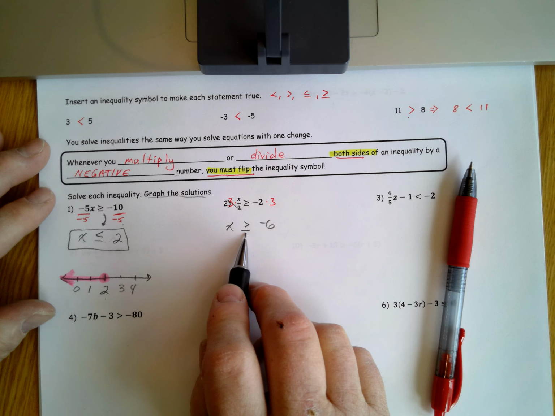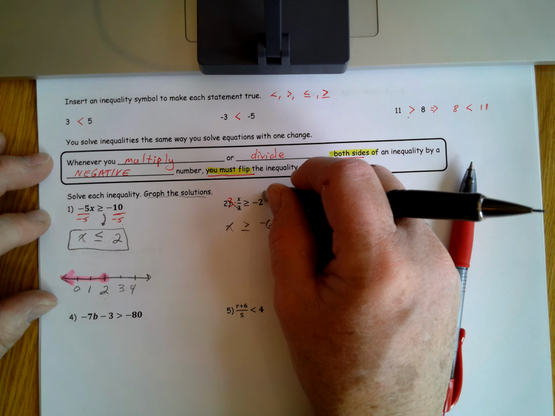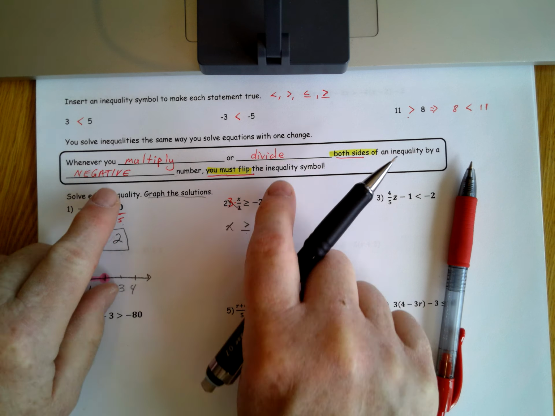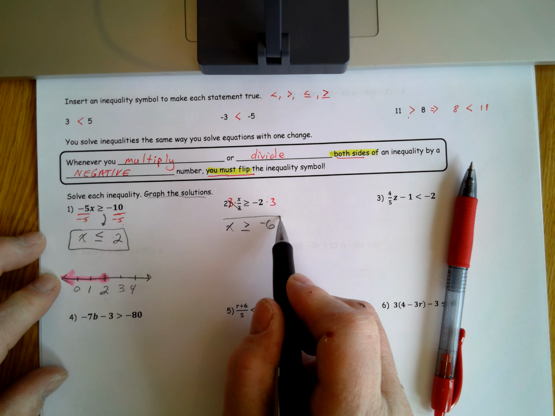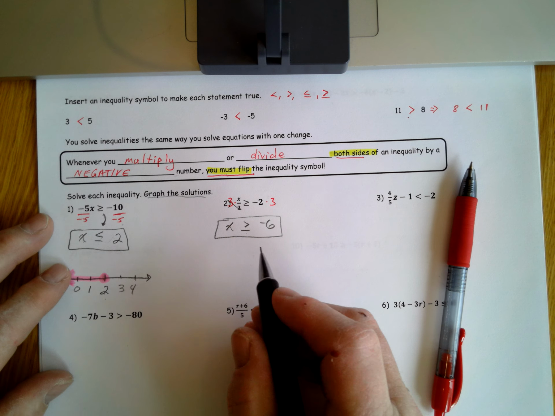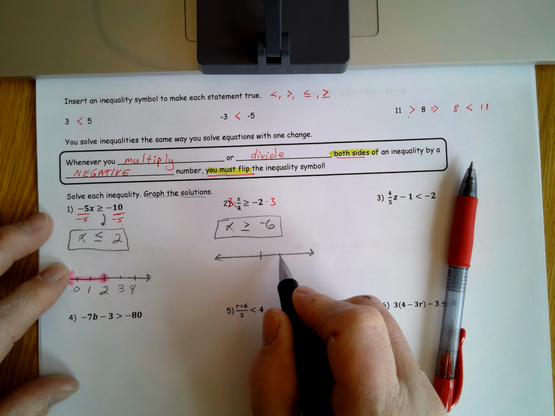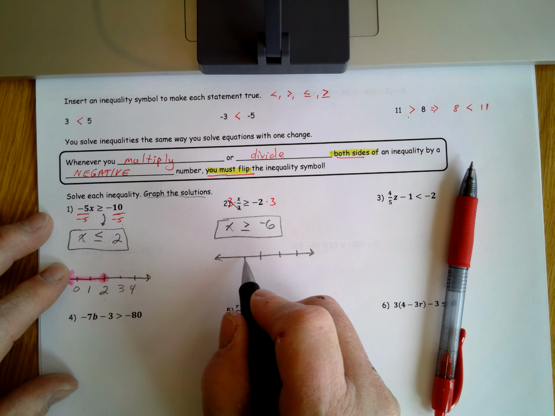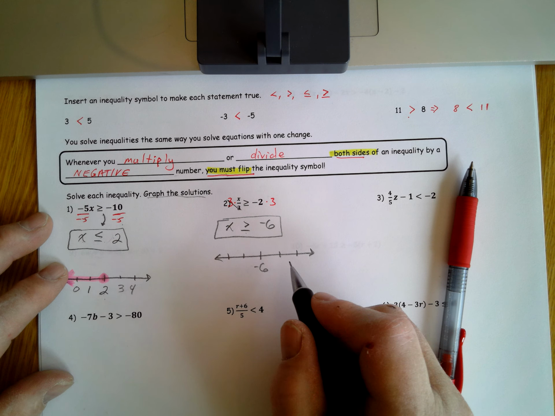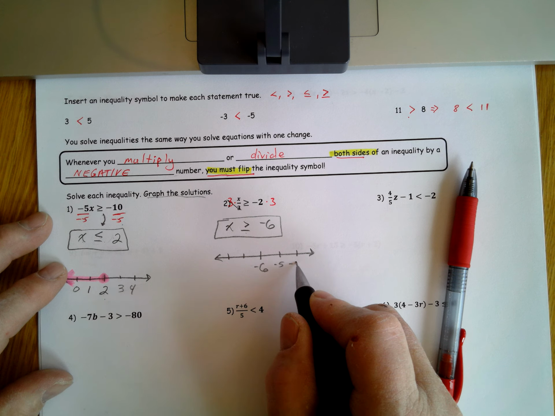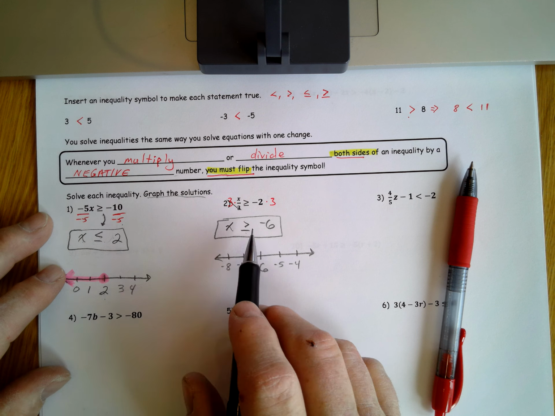I didn't flip it. How come? Because this is positive. It's not negative. Only if I multiply or divide by a negative number will I flip the inequality. So I'm going to box my solution, my answer. I'm going to make my number line, just like I've been saying. 1 in the middle, 2 evenly spaced to the right, 2 evenly spaced to the left. Negative 6. Go up, negative 5, negative 4. Go down, negative 7, negative 8. Open or closed?